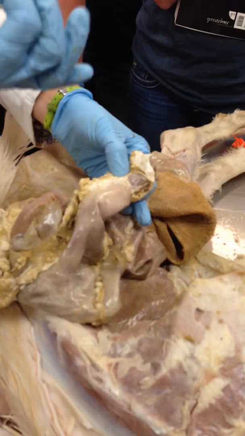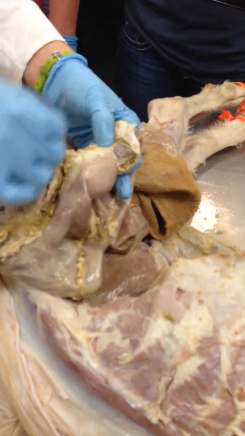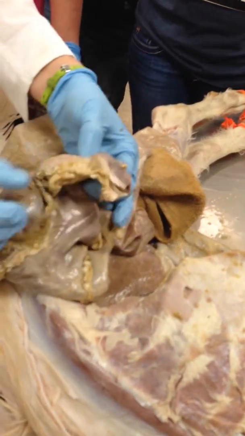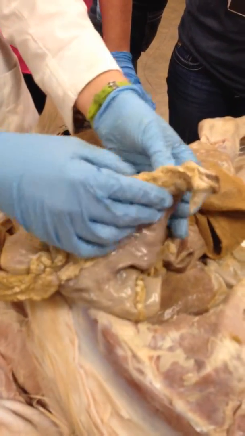So a sphincter is a circular muscle. When it's constricted, it stops flow from the stomach into the small intestine. When it's relaxed or open, it's going to allow food to move from the stomach into the small intestine.